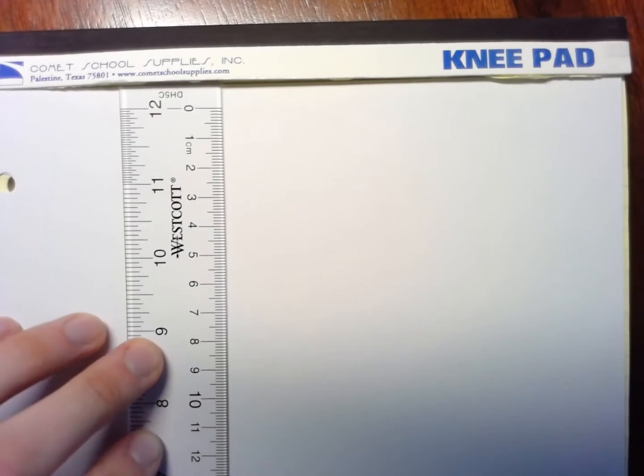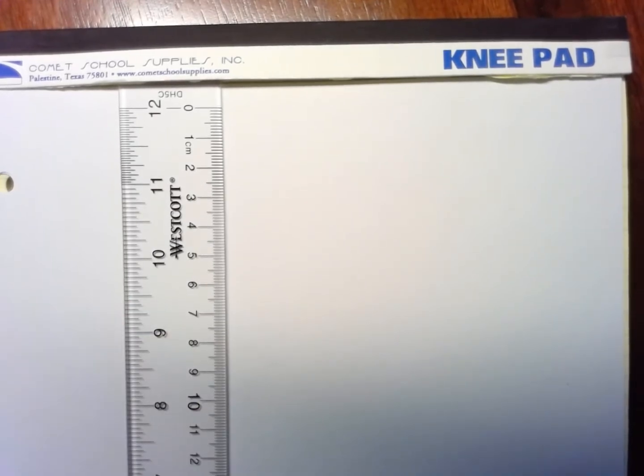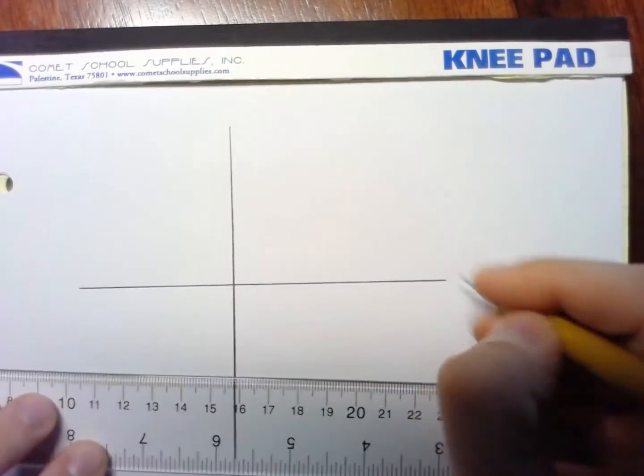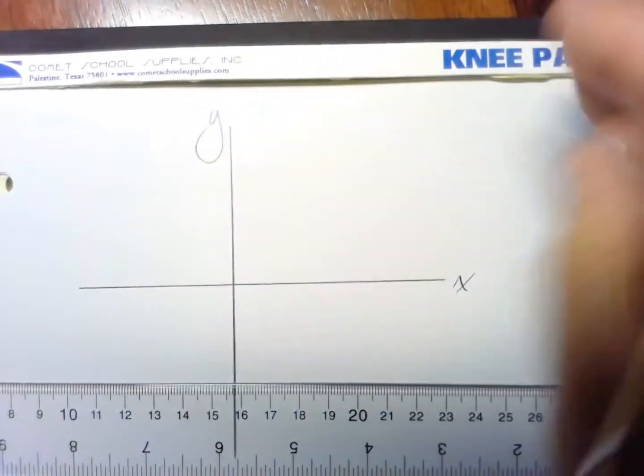So let's suppose I have this scenario. I have these axes, and of course here's x and y.